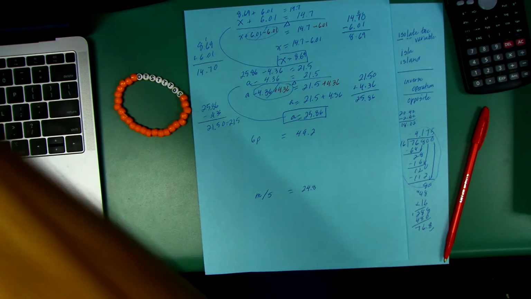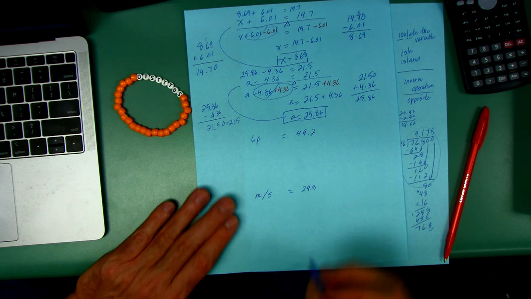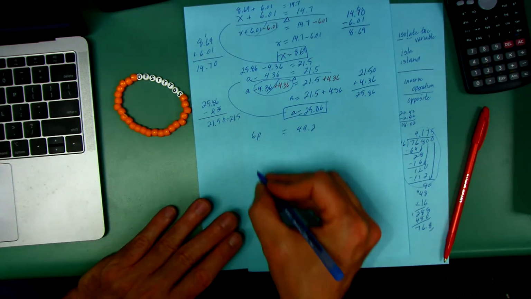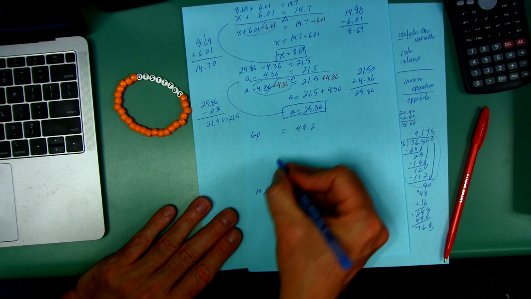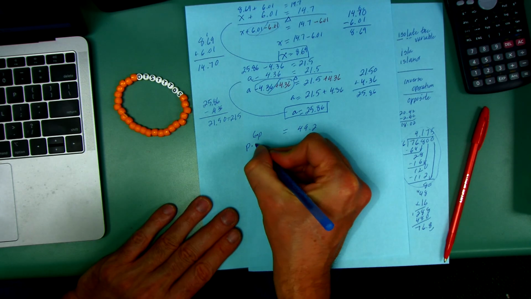What is my goal? Isolate the variable. How do I isolate the variable? I get rid of everything else. I kick everything else off the island. What does the p need to kick off the island? Not just a 6, but times 6.